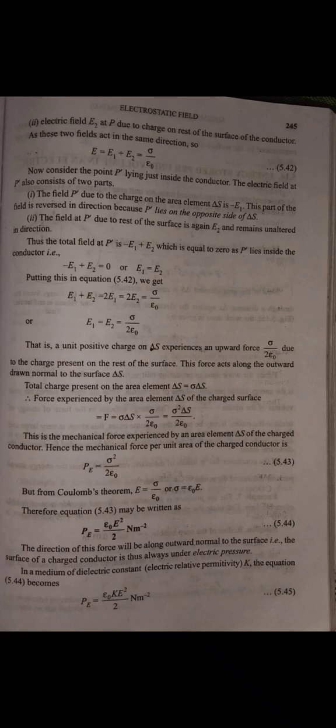Thus, the total field at P dash is minus E1 plus E2, which is equal to 0 as P dash lies inside the conductor. Hence, minus E1 plus E2 is equal to 0, or E1 is equal to E2. Putting this in equation 5.42, we get E1 plus E2 is equal to 2 E1 is equal to 2 E2 is equal to sigma upon epsilon naught, or E1 is equal to E2 is equal to sigma upon 2 epsilon naught.